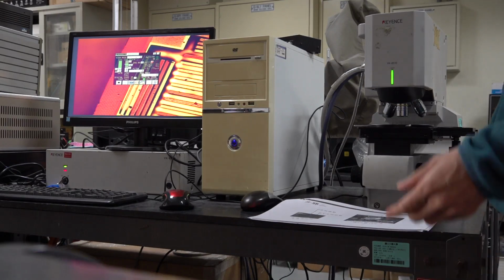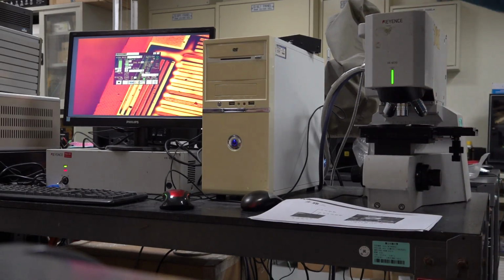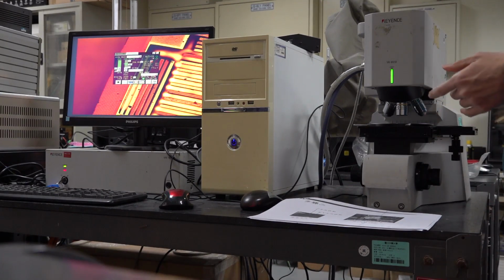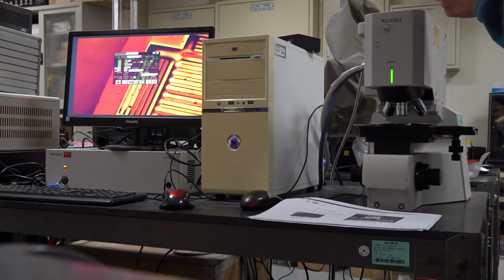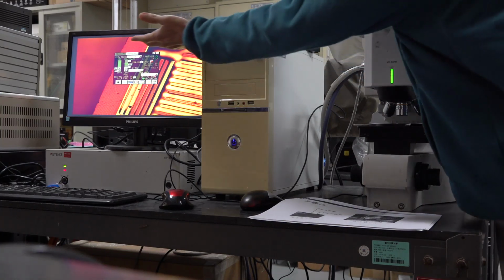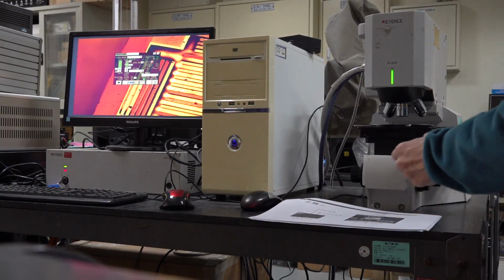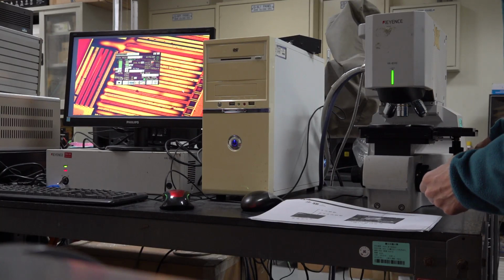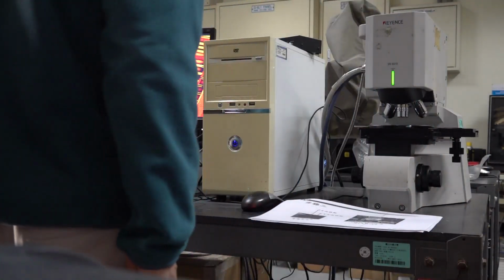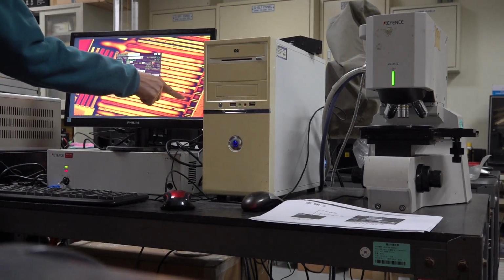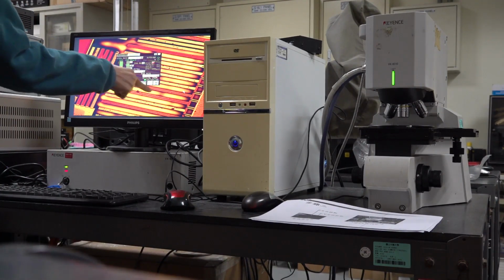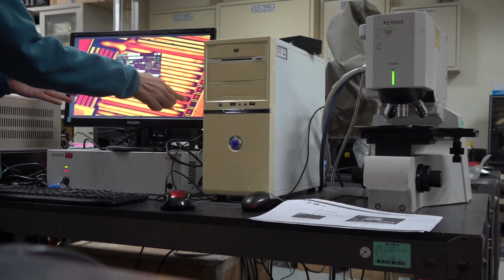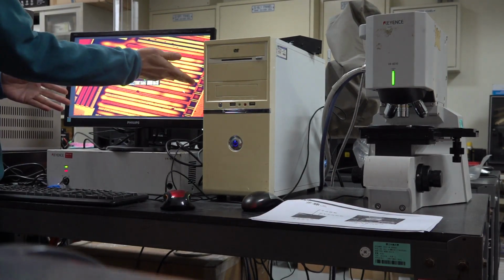But because when we scan the micro device, it's either left to right or up down, we better rotate the device to be horizontal. Suppose we want to measure the deformation of this beam, then we better rotate the stage. Let the longitudinal direction of the beam be horizontal.